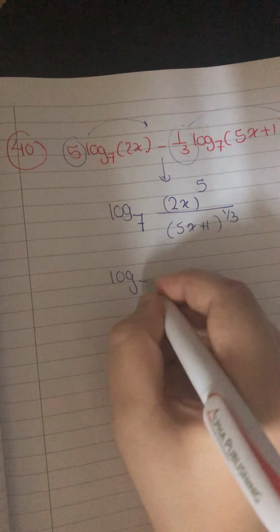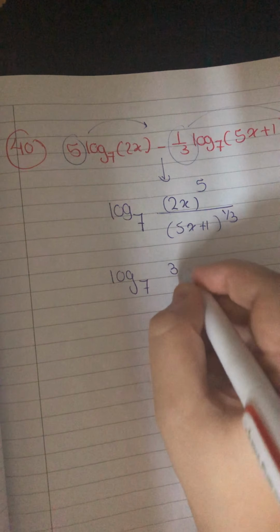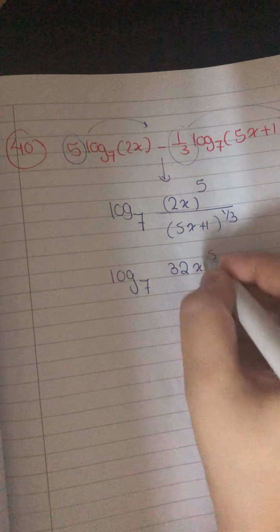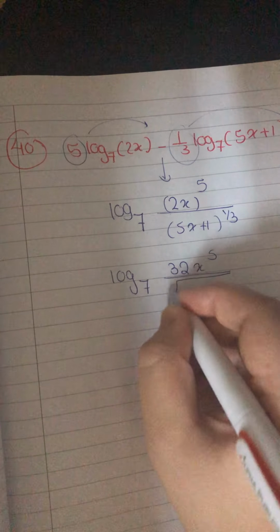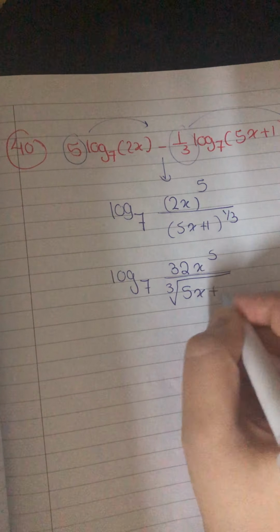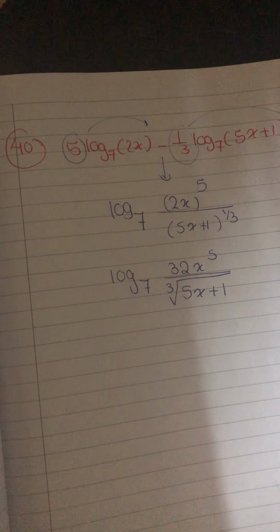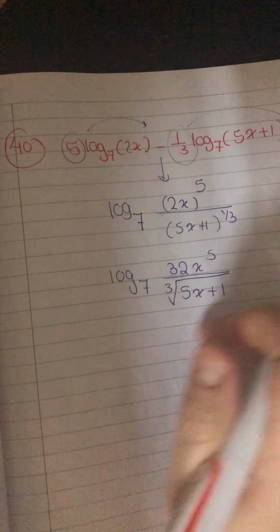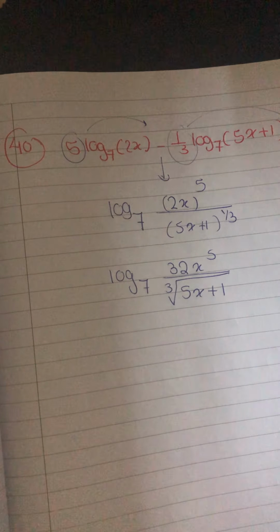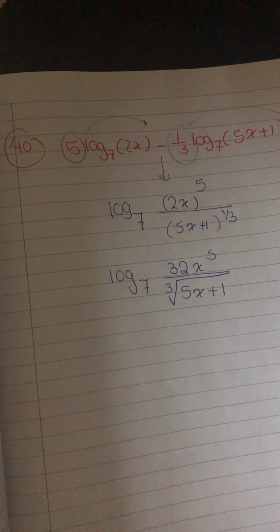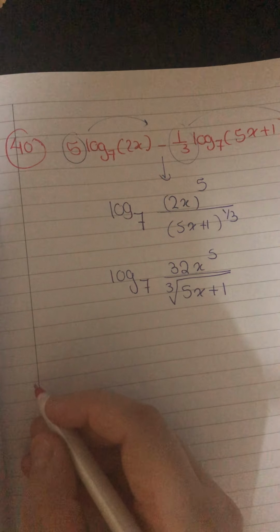So I can still move on. 2 to the power of 5 is 32. 32 x to the power of 5 all over cube root of 5x plus 1. And definitely we can work on multiplying to try to rationalize the denominator or to remove the root. I don't think we'll go so deep in your test to this extent.